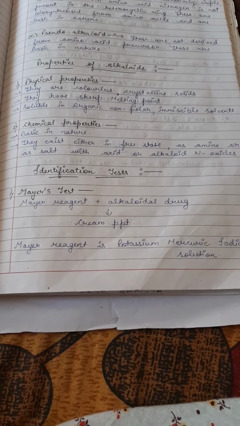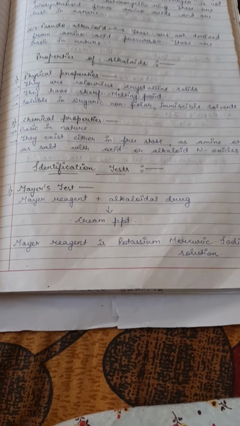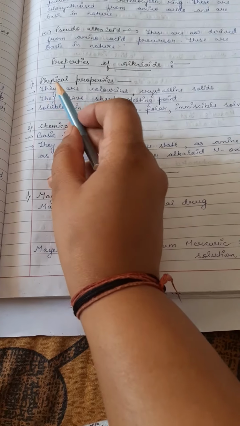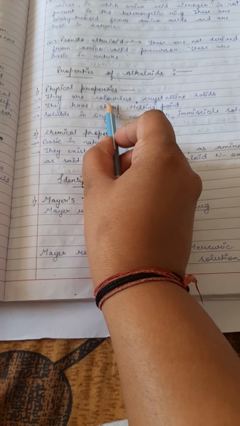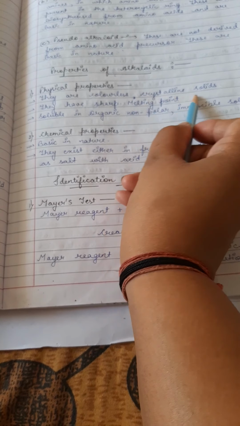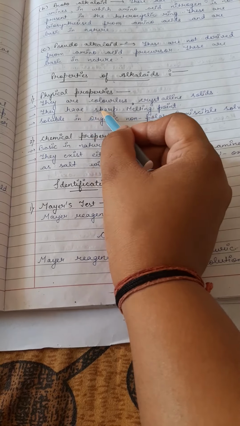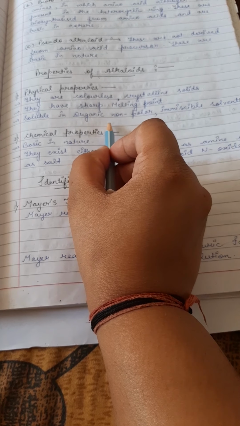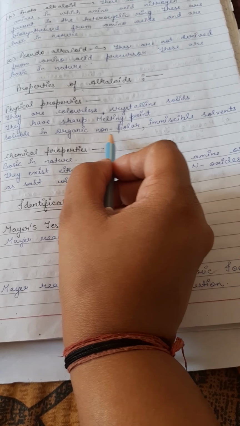We have two types of properties: physical properties as well as chemical properties. The physical properties of alkaloids are that they are colorless, crystalline solids. They have a sharp melting point. They are soluble in organic, non-polar, immiscible solvents.